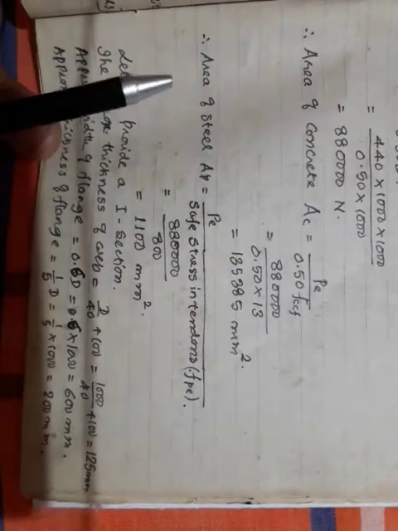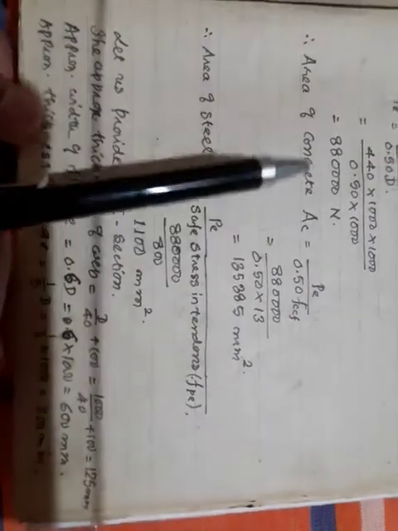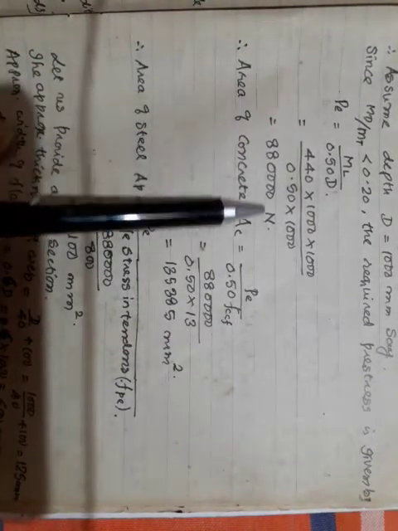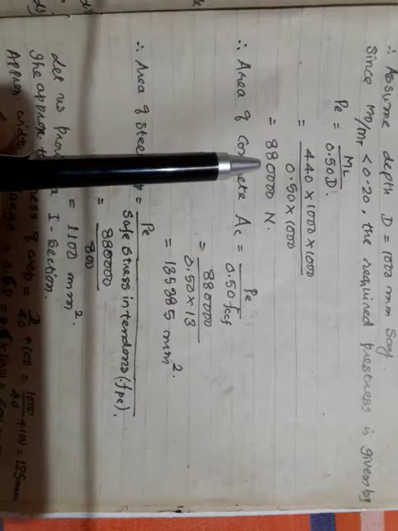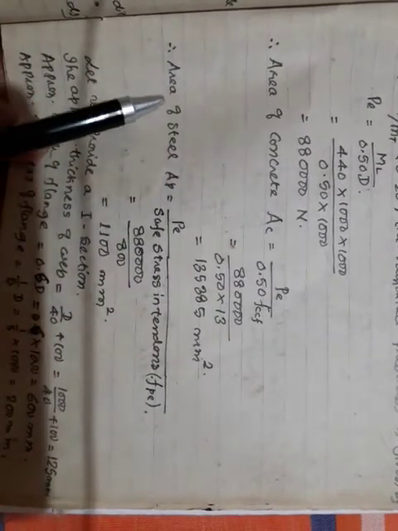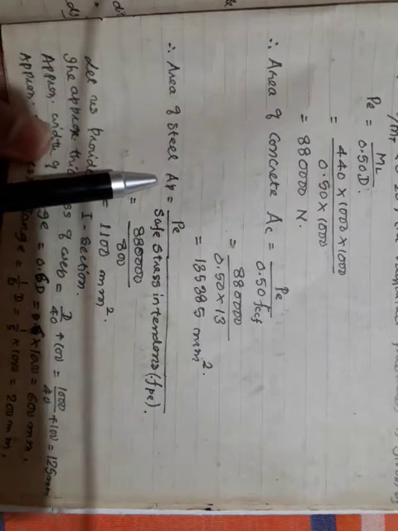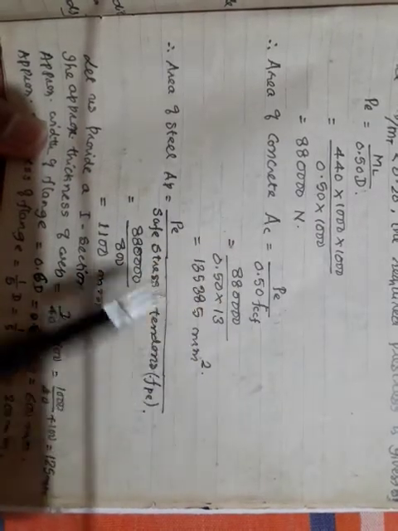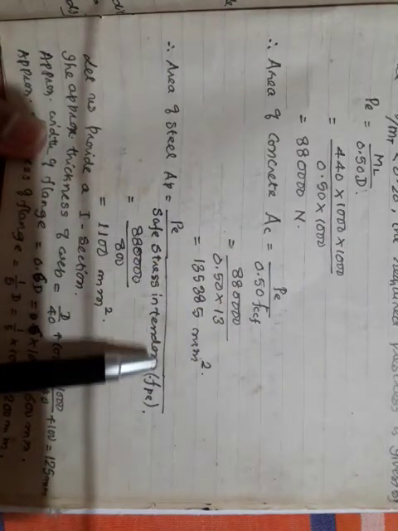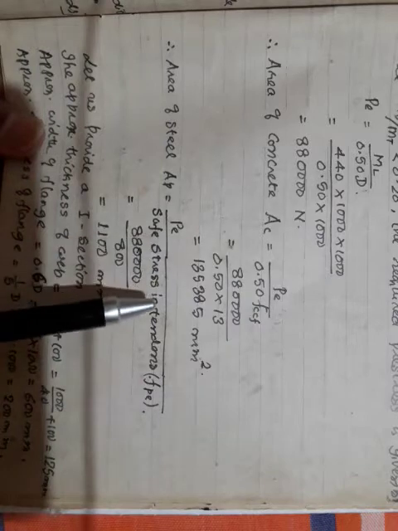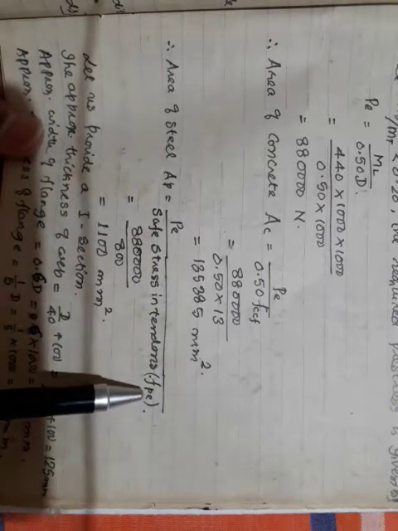Now I also want to calculate, to carry this much effective pre-stress, how much area of pre-stressing steel is required. A_P is given by P_E, the effective pre-stress, divided by the safe stress in tendons, F_PE, the permissible stress in tendons in the final condition.